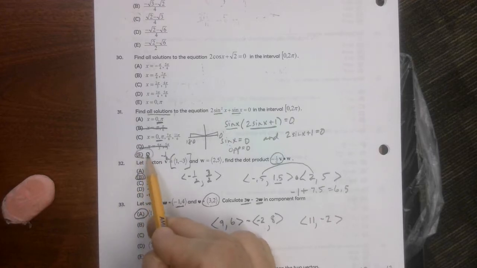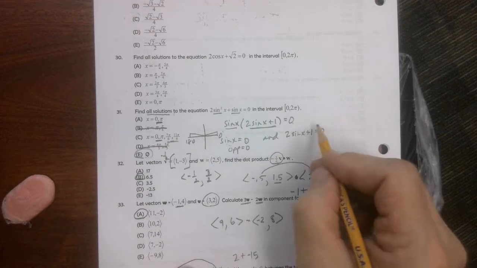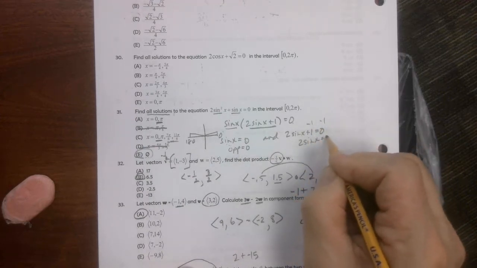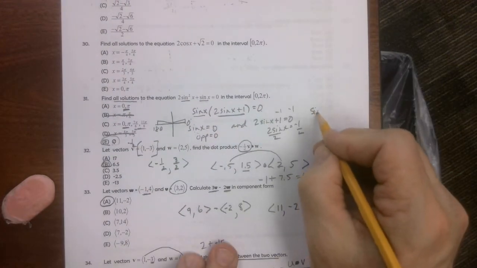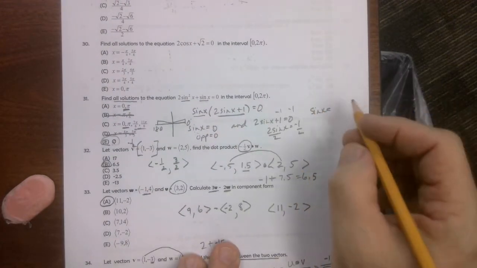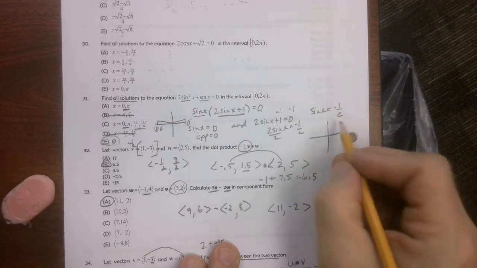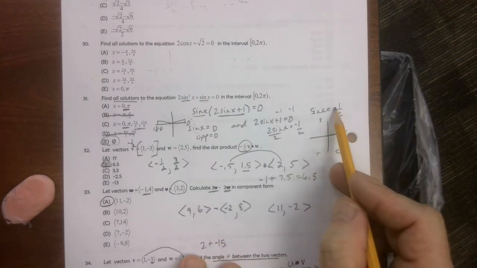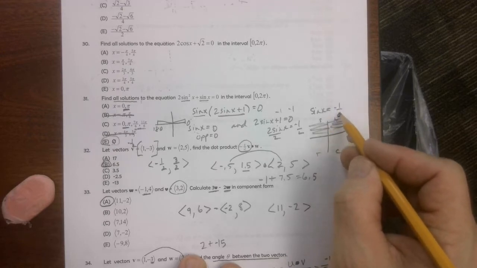Maybe this is a possibility, but why are there two answers here we need to investigate? Well, if we go negative 1, we get 2 sine of x equals negative 1 divided by 2. So we would get sine of x, or theta, equals negative 1/2. Now remember the little things. All students take calc. Where can sine be negative? Not here, not here. So where could sine be negative 1/2?